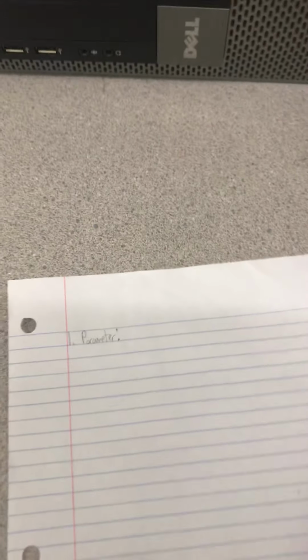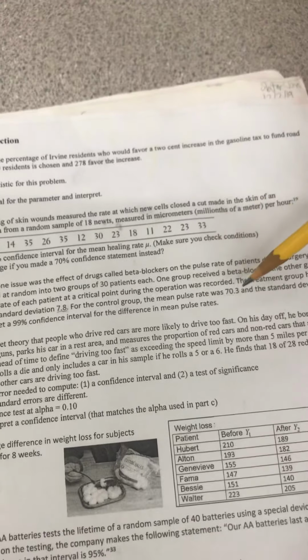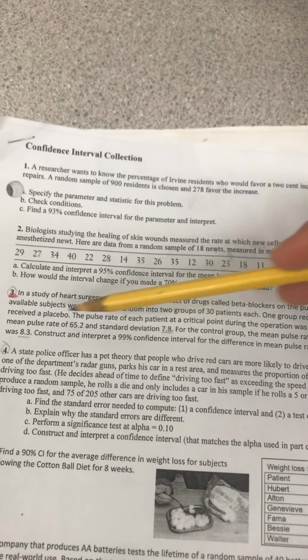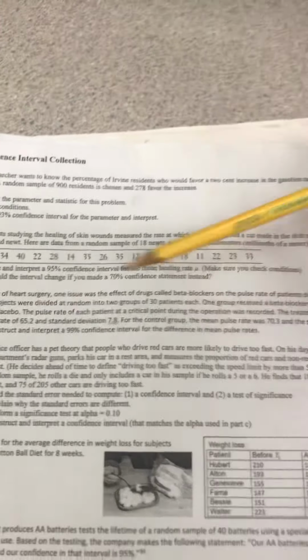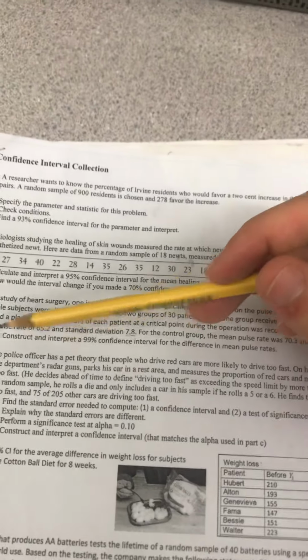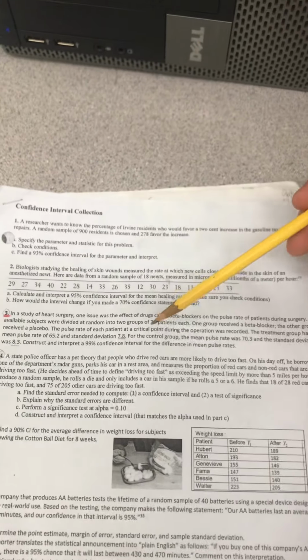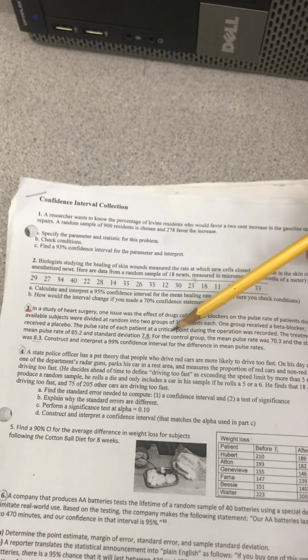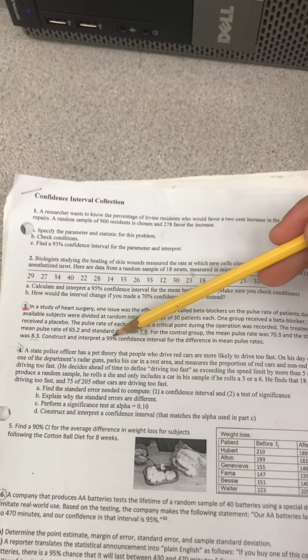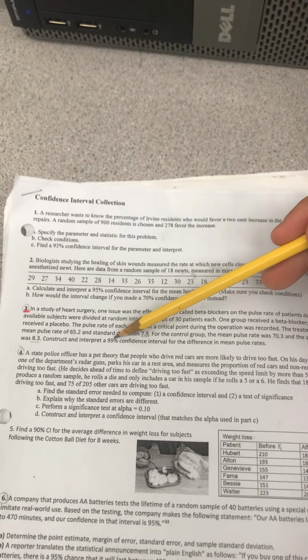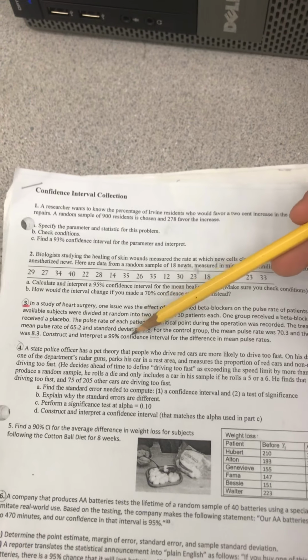In this problem, we see here that there are two means and two standard deviations. So what we have here is a two-sample confidence interval for means.